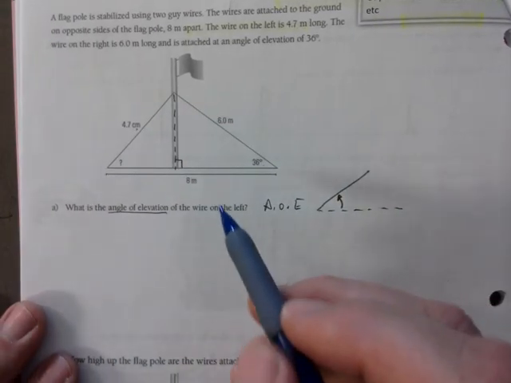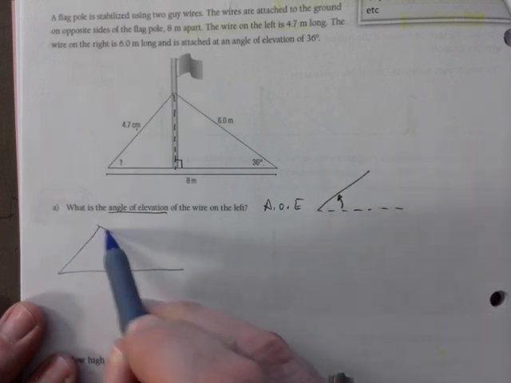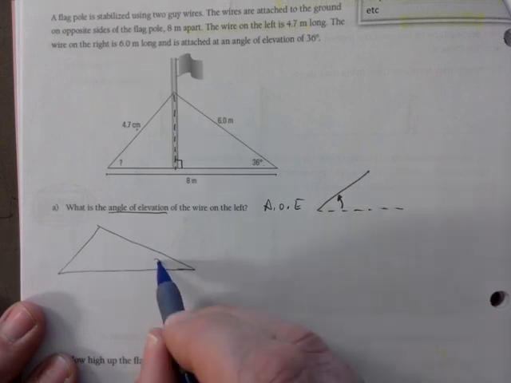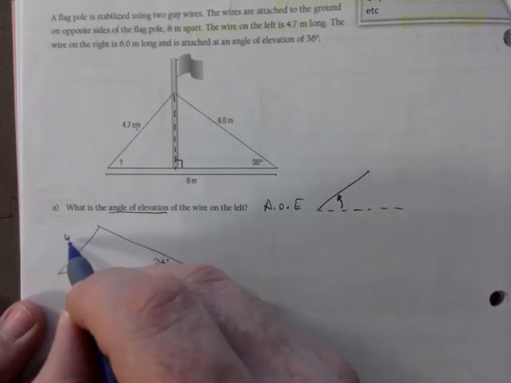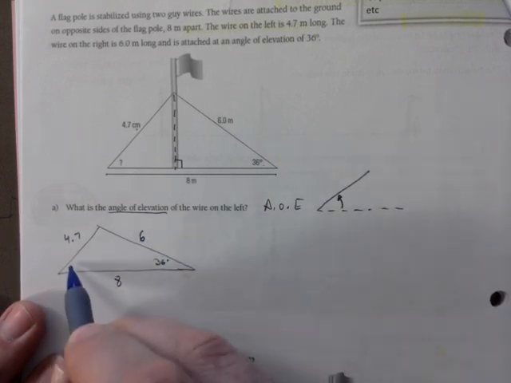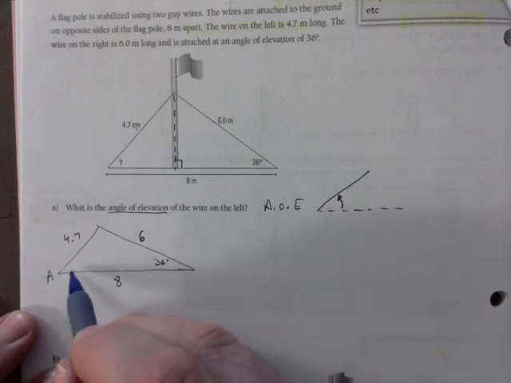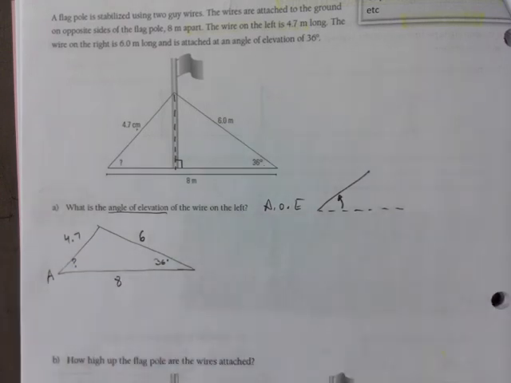So in this case, let's sketch it out. I think it's worth doing that. This is 36. This is 4.7. This is 6. This is 8. And this is question mark. Let's give it an angle. We're gonna go with angle A. This is what they're wanting us to solve for.